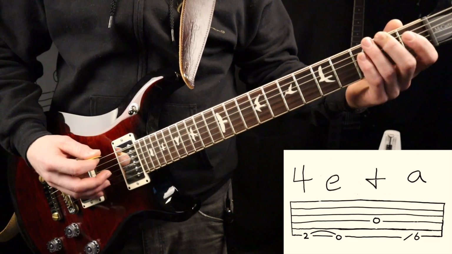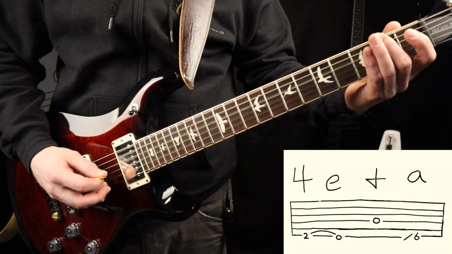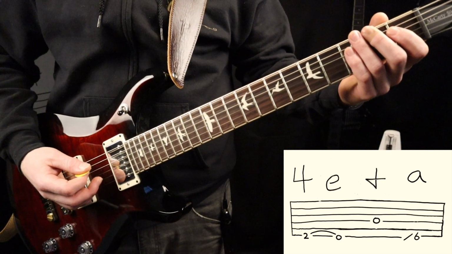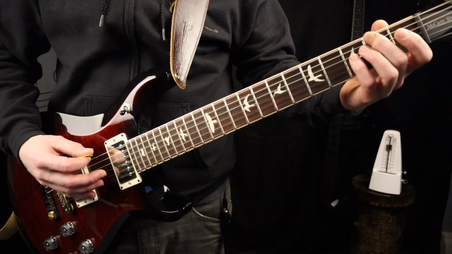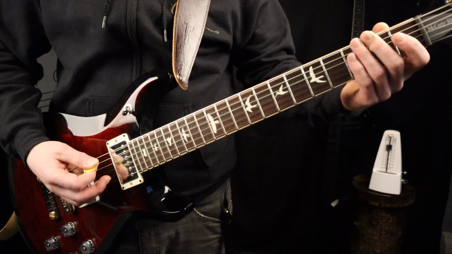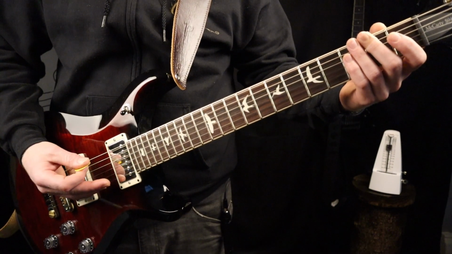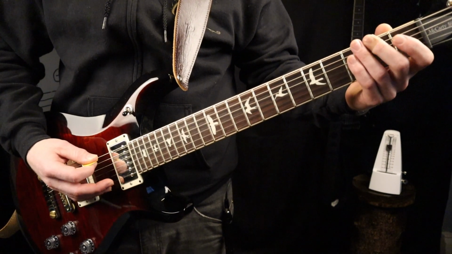4, E, and. Try as best you can to mute the 6th string once you pluck the 4th string. This is without muting. It rings out, which doesn't necessarily sound bad, but we're trying to be as accurate as possible. Without the mute, with the mute.